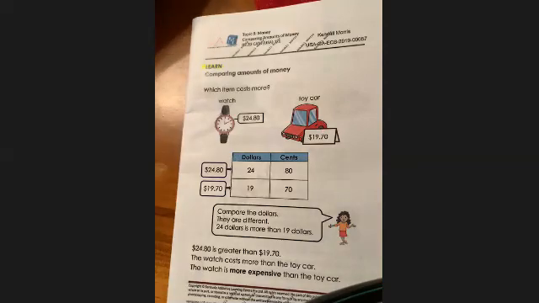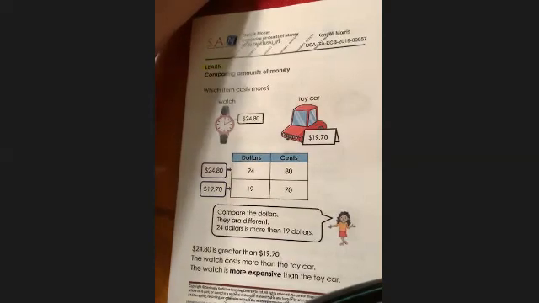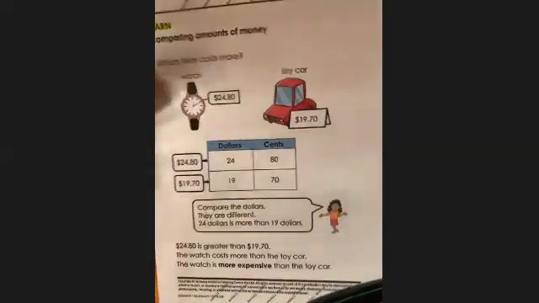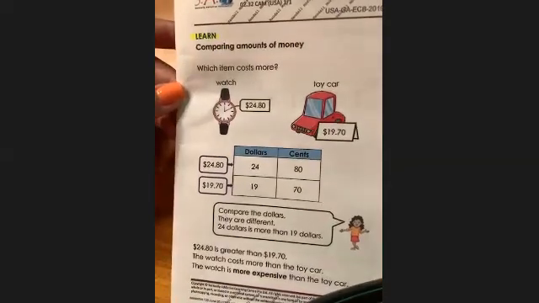Okay, I'm gonna find that now. Find that one for me. Okay. Oh, here it is. Everybody got it? It has a watch and a toy car on the front. Toy car. See it? Watch the toy car.